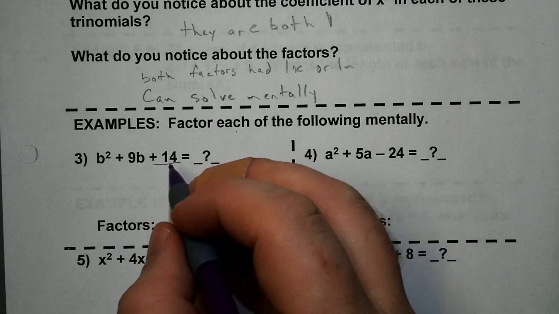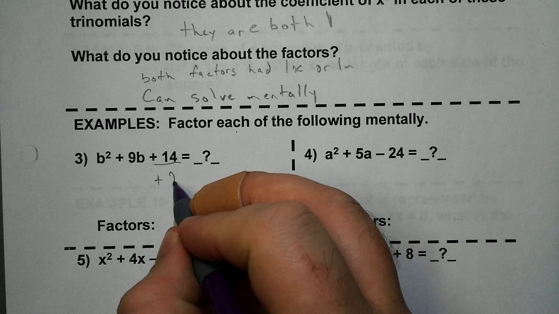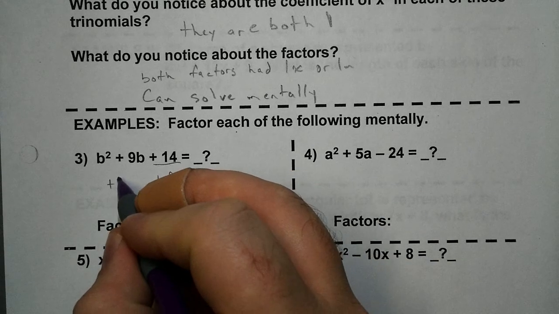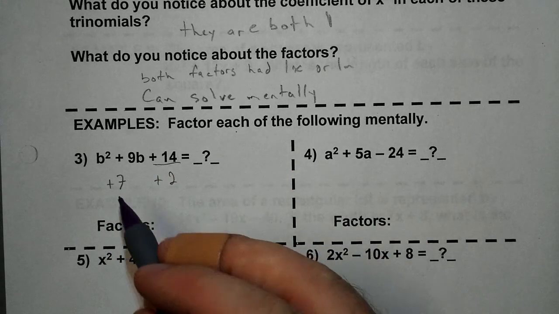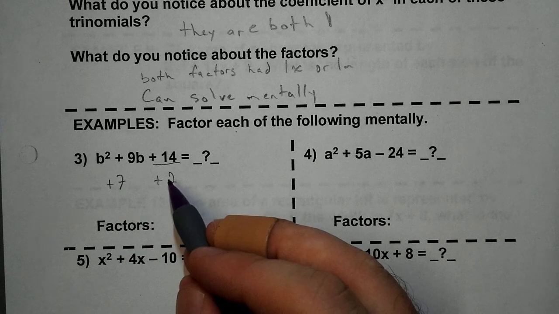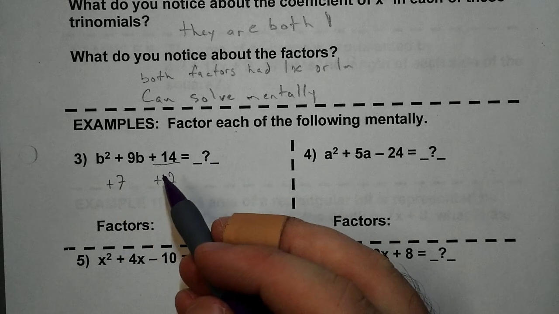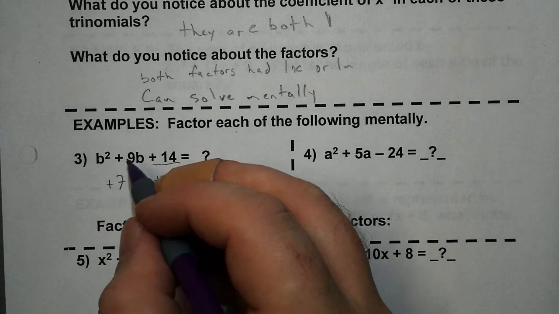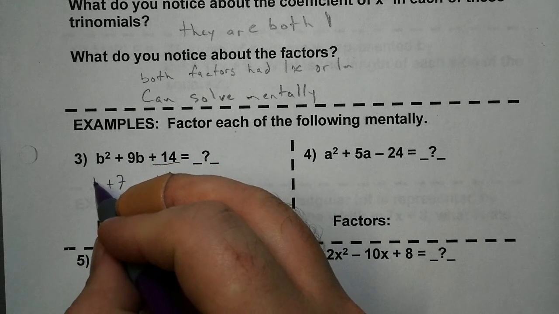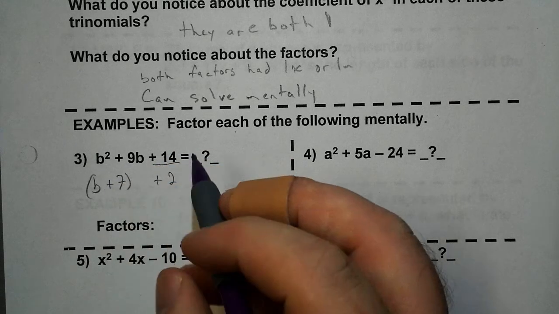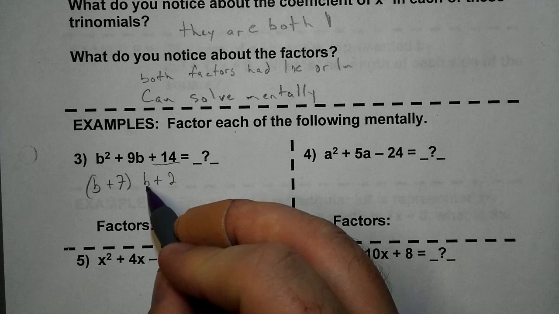Did you come up with positive 2 and positive 7? 7 times 2 is 14, 7 plus 2 is 9. All we have to do now is write it in factor form. So these use the letter B, so that's going to be B plus 7 and B plus 2.